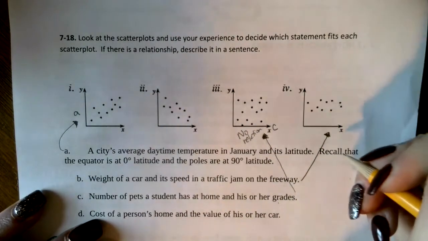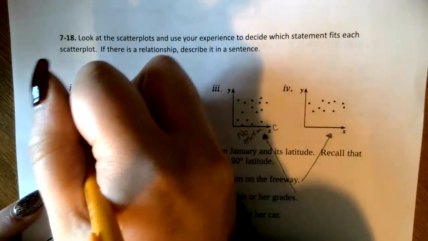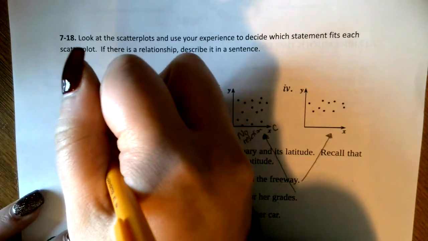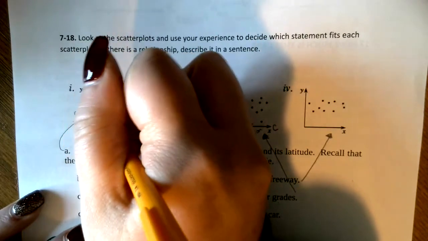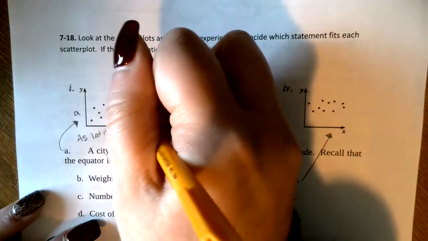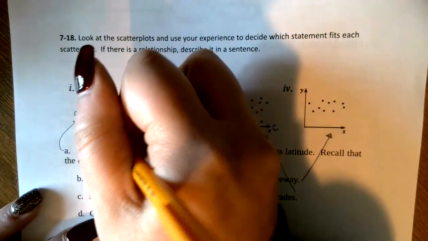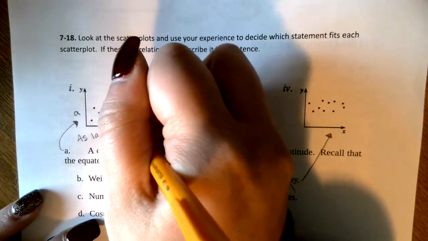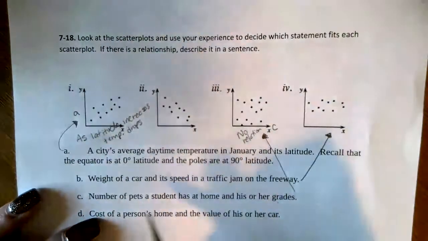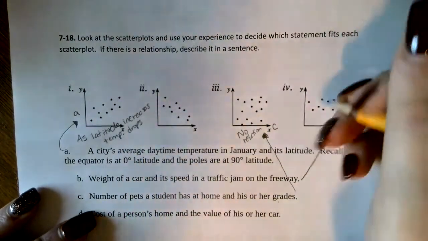I guess we didn't really do our little sentence here, but I'll just write it off to the side here. We said that as latitude increases, the temperature would drop. Or you could say it the other way around. You could say that as the latitude line decreases, the temp goes up. It means the same thing.